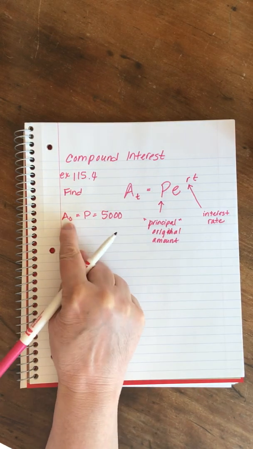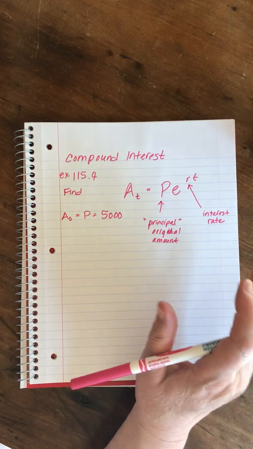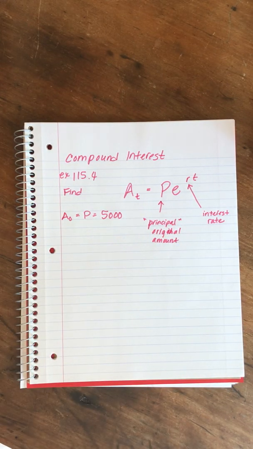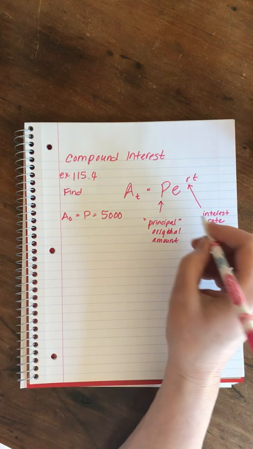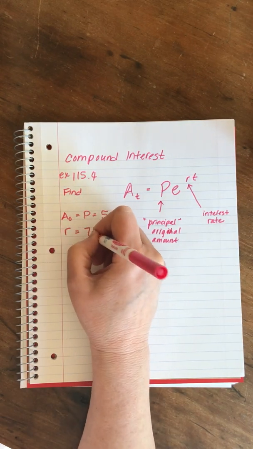I'm just helping you see that this is similar to what we did last time with a few little superficial variations. And his interest rate is 7.5%. So R, the interest rate, equals 7.5%.